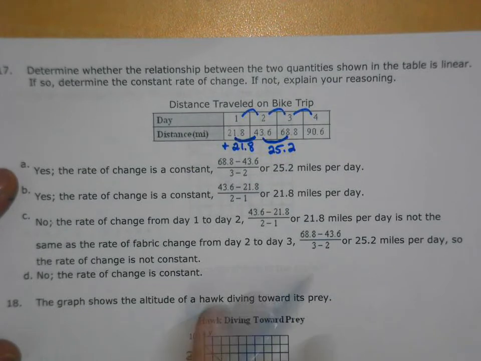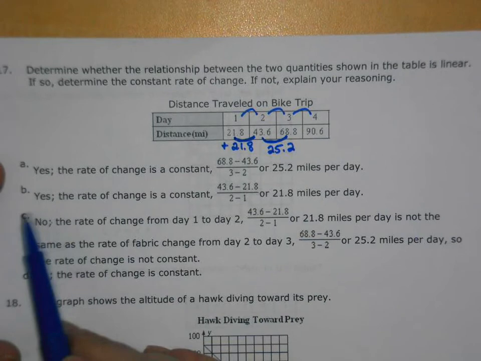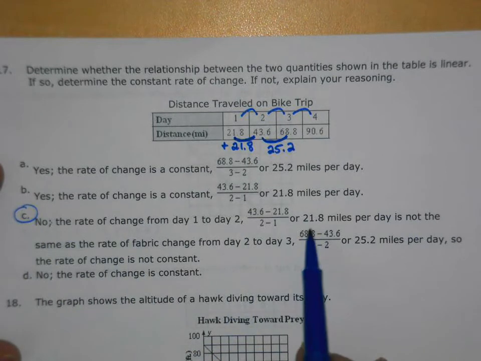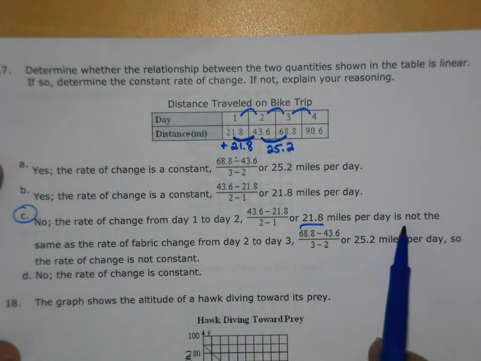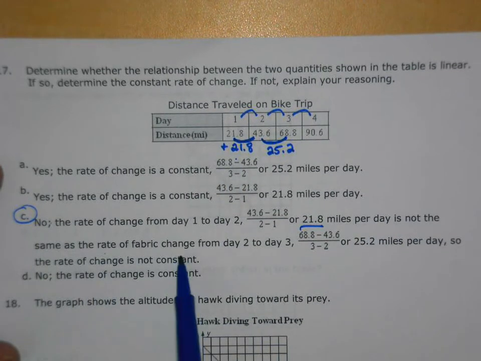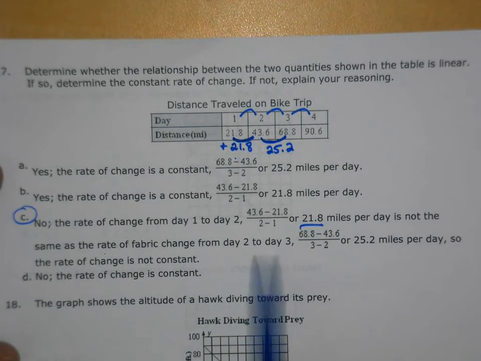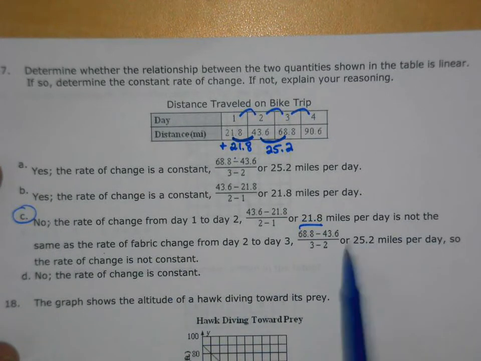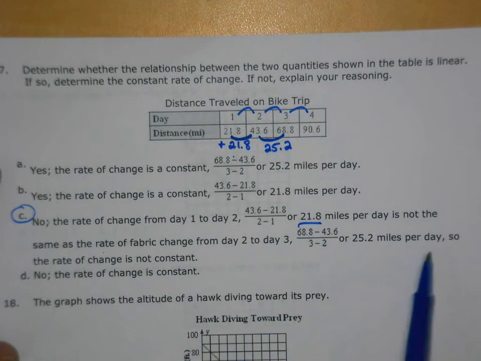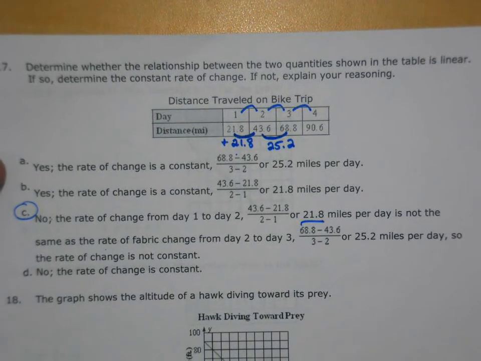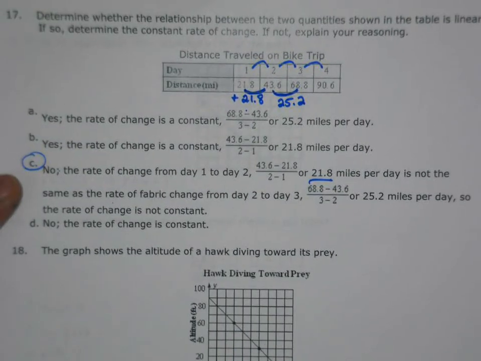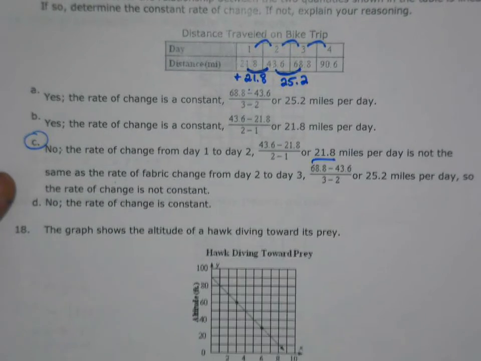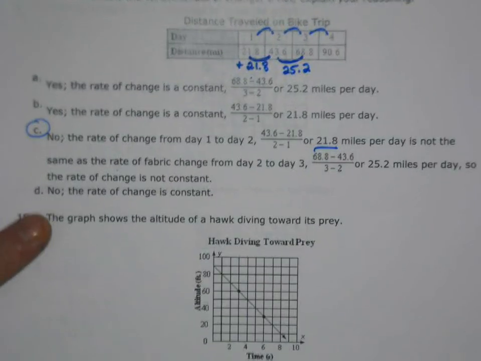So it's either going to be C or D. And now I'm going to look at my different choices. If I look at D, it says no, the rate of change is constant. Well, if the rate of change was constant, then it would be linear. So here, C, it's saying the rate of change from day 1 to day 2 is 21.8. That's what I got per day. Is not the same as the rate of change from day 2 to 3, which is only 1 day, because that's 25.2 miles per day, so the rate of change is not constant, which makes this not linear.